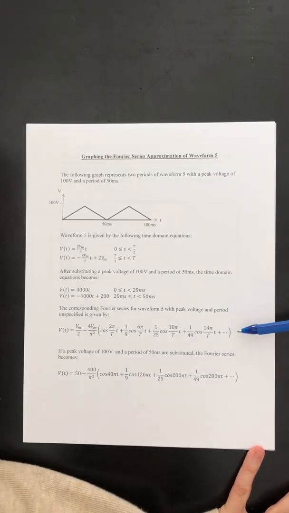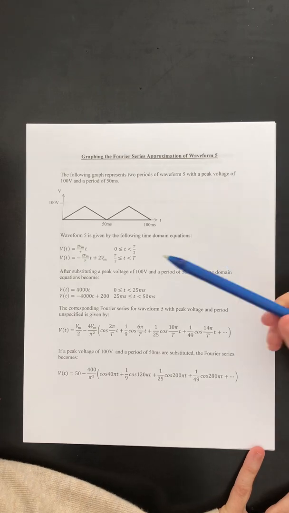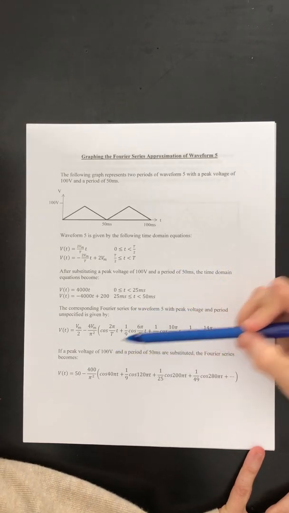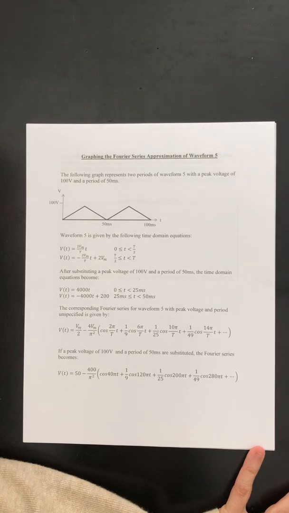I went ahead and took the final answer for the Fourier series of Waveform 5 and included it here as well. Now into this expression, I also have substituted 100 volts and 50 milliseconds.